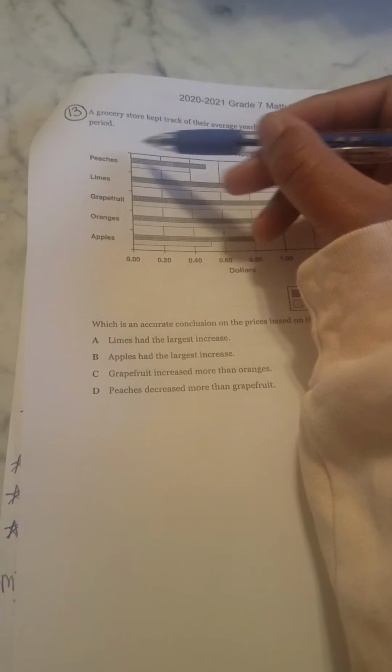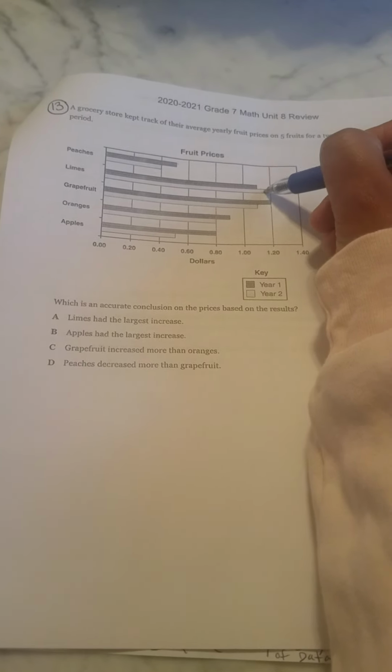Okay, so just so you know how to read this, for peaches, it seemed that in year 1 it was greater, and then year 2 it decreased. So peaches actually decreased from year 1 to year 2. The limes actually seem to have increased from year 1 to year 2. Grapefruit seem to have decreased from year 1 to year 2. Oranges also seem to have decreased from year 1 to year 2, and apples seem to have a big decrease from year 1 to year 2. Okay, so that's how I would read it.